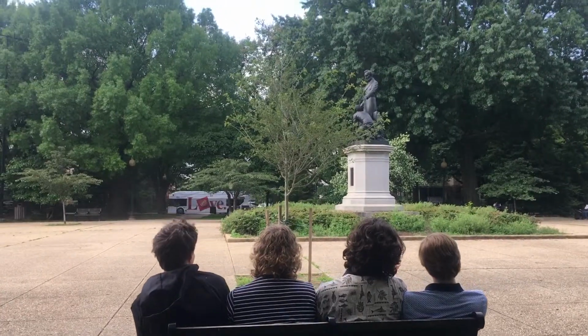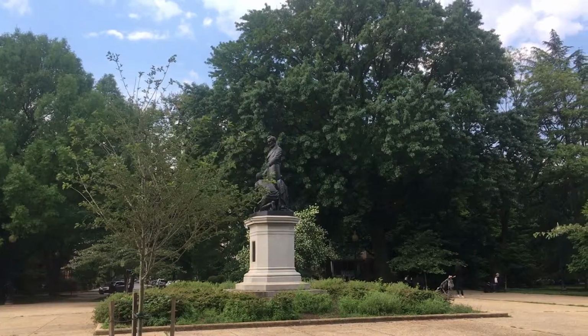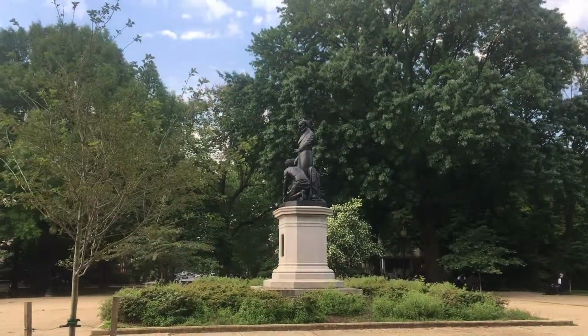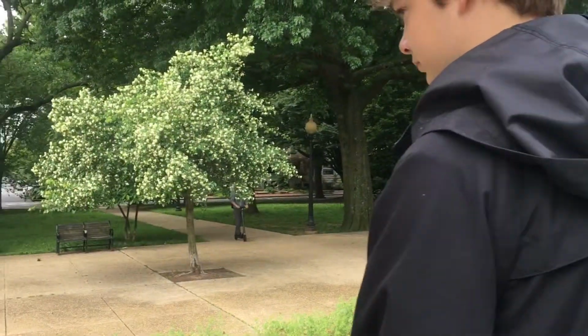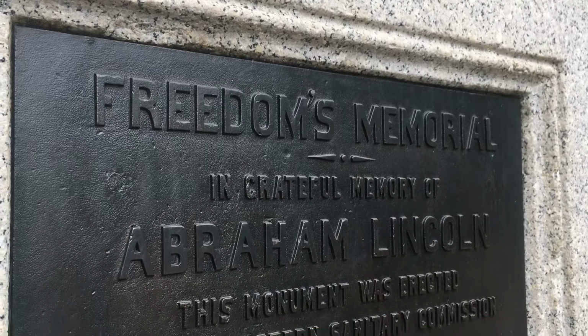By depicting him in such a way, the monument attempts to have viewers feel calm at the presence of such a great emancipator that the monument depicts. There is an engravement on the front of the main statue. The engravement reads that the monument was dedicated to Lincoln and that it was funded solely by emancipated people, adding to the credibility of the memorial.